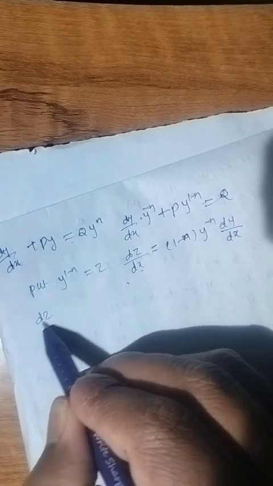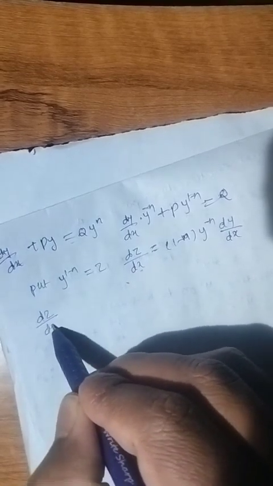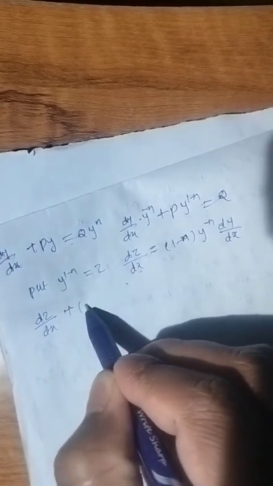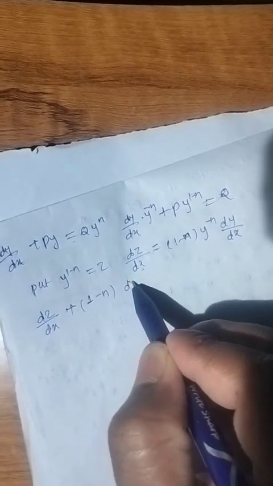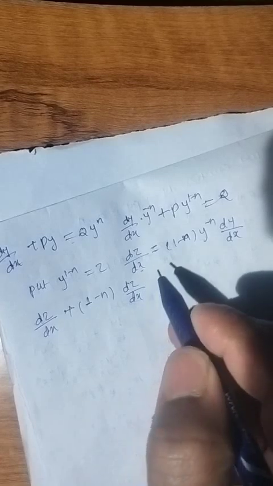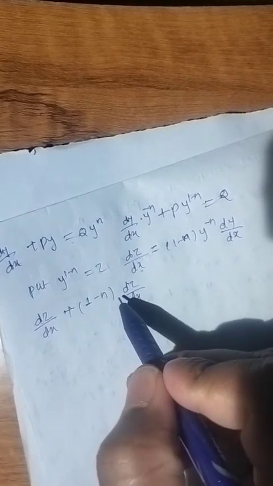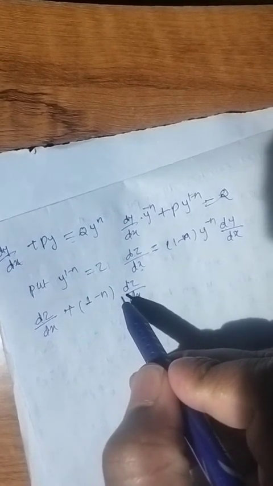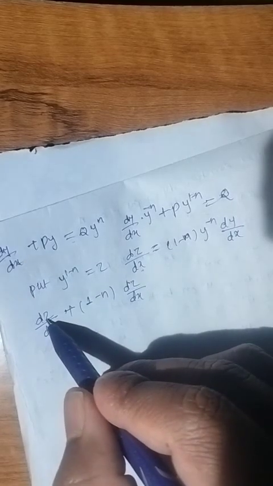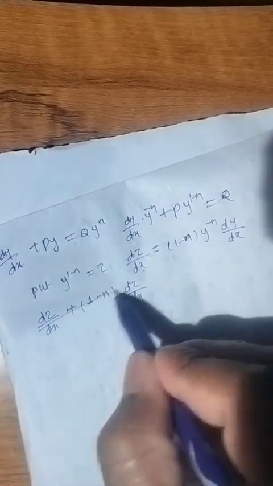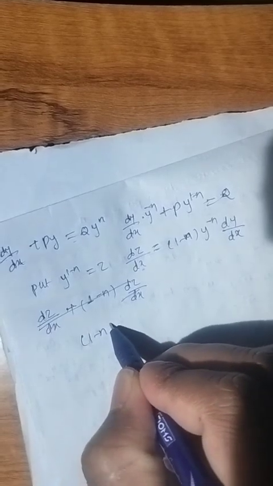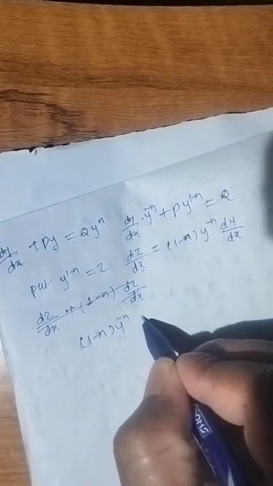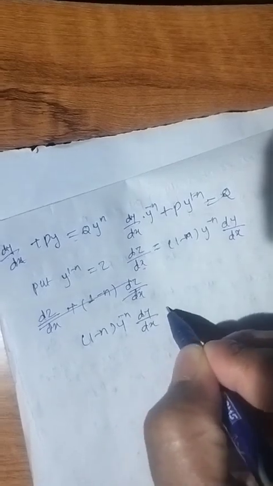So dz by dx equals 1 minus n y to the power minus n dy by dx.